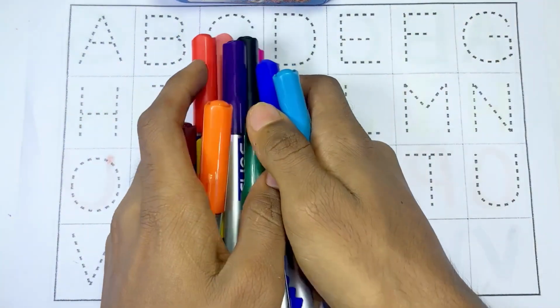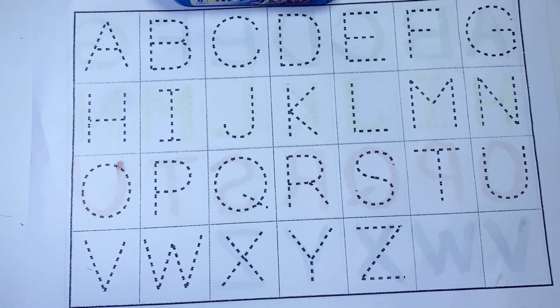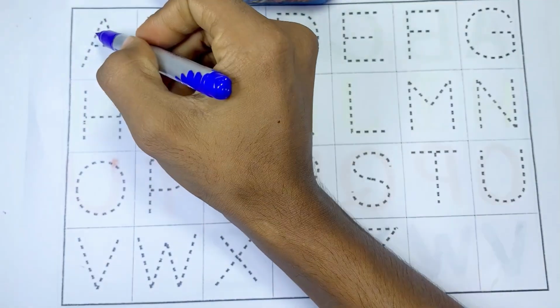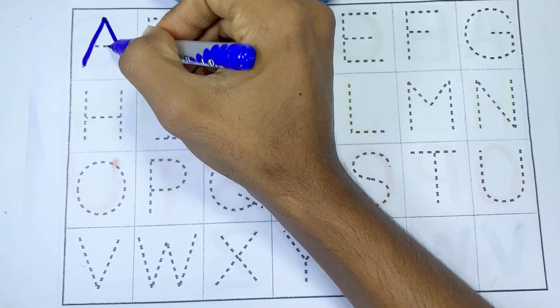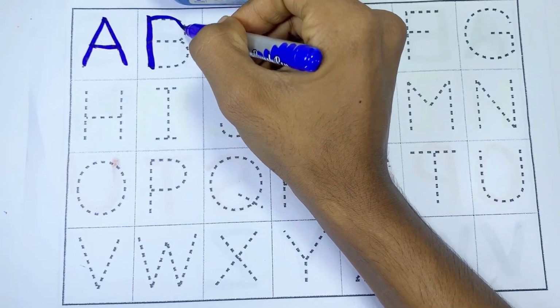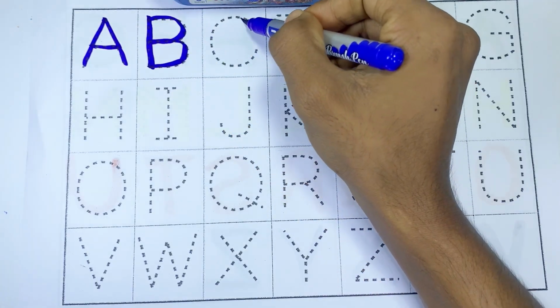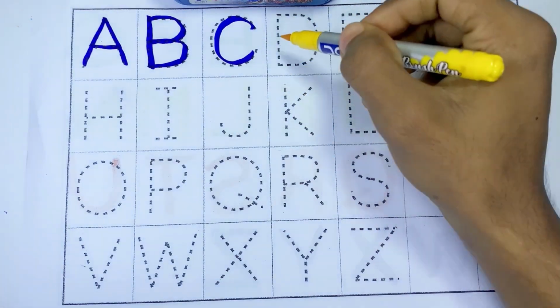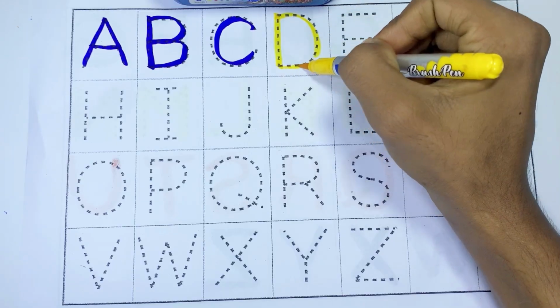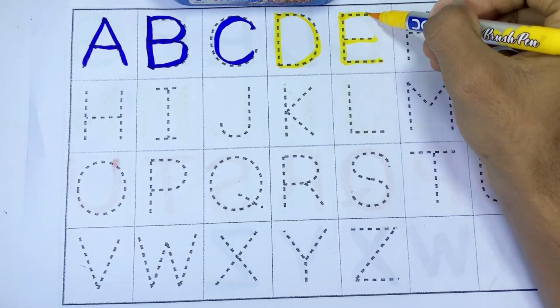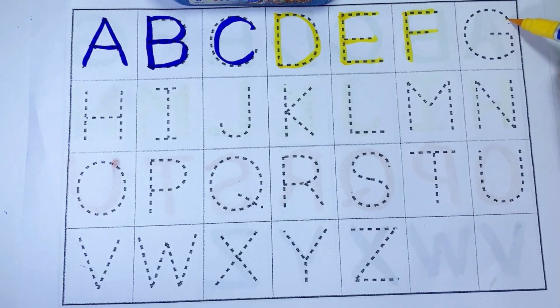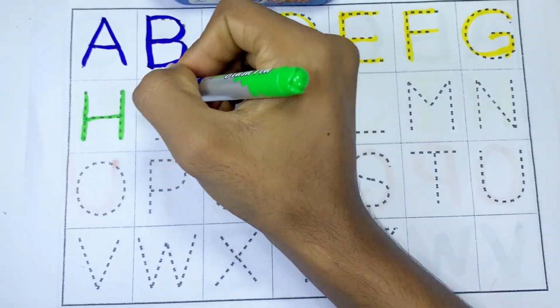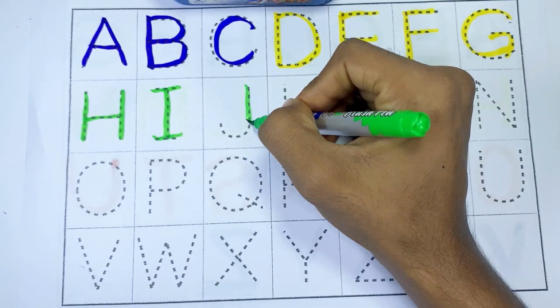So okay, so now you draw alphabets, and first you draw A. A for apple. B for ball. C for cat. Now you draw D, the alphabets of D. D for dog. E for elephant. F for fish. G for God. Now you draw H. H for helicopter. I for ice cream.